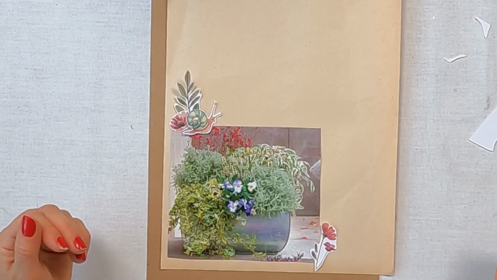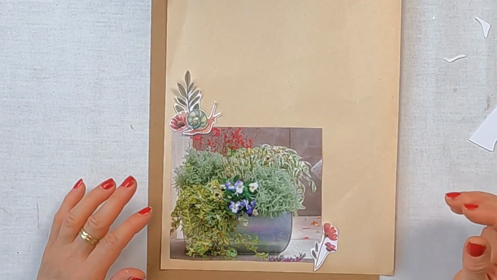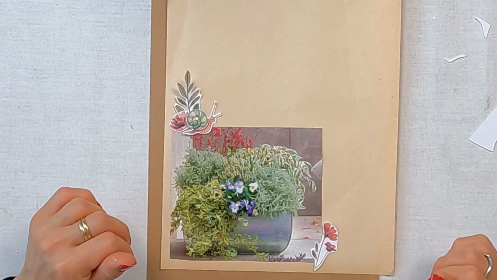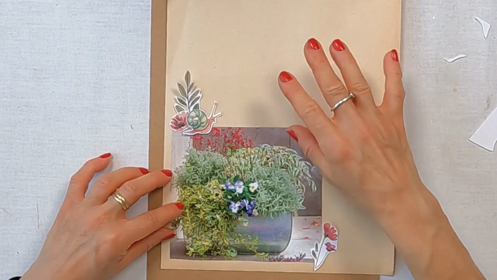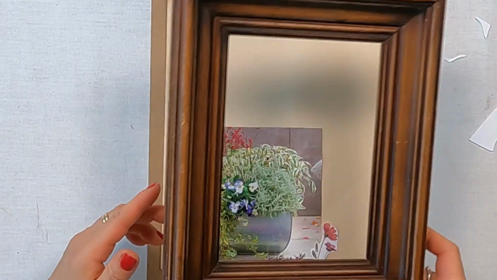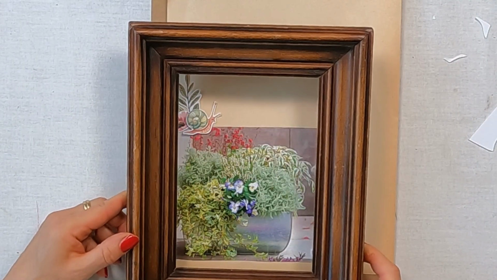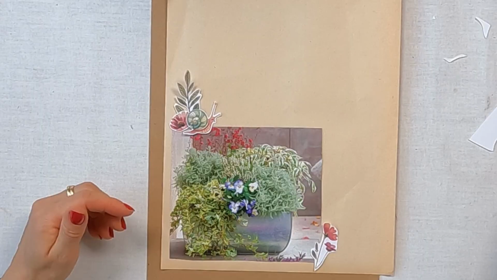And there we have it, something so simple and yet so beautiful. So again, you can even make these pop up if you want. And here you write your beautiful quote. I will need to get a bigger picture frame because this one is too small. But how pretty is that?